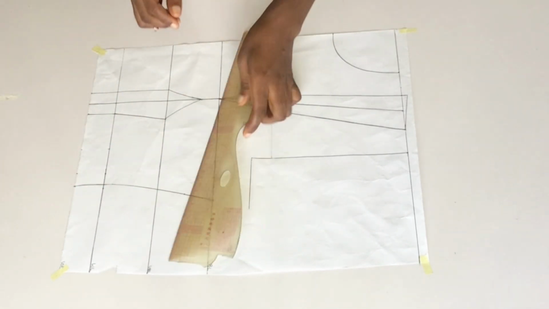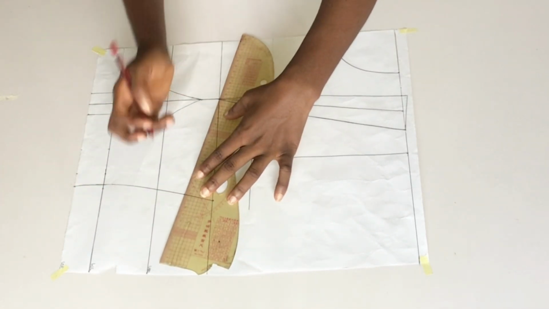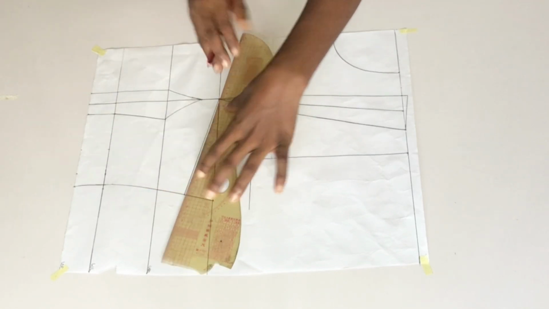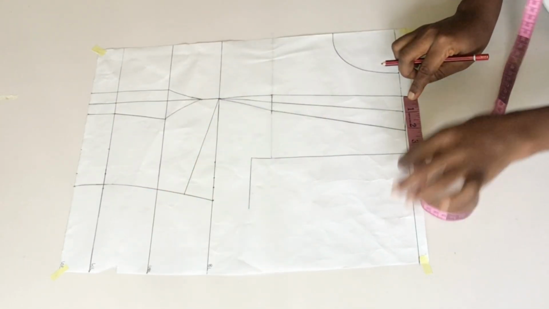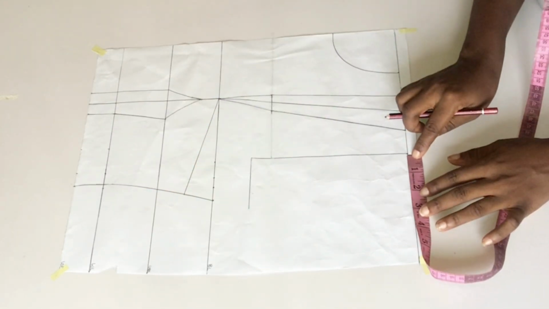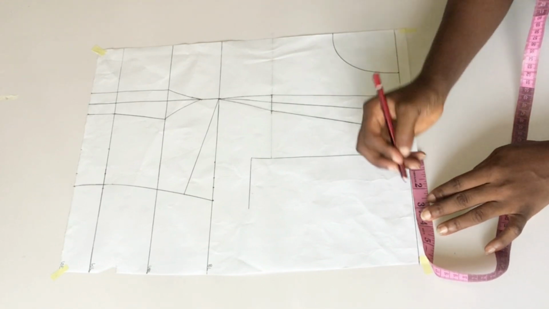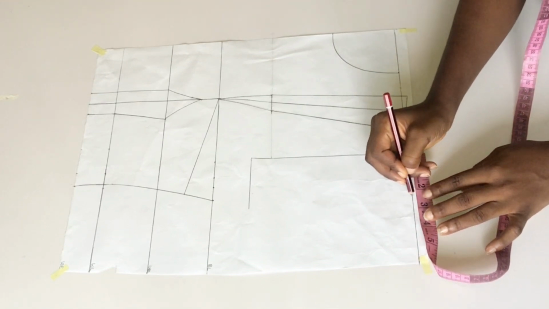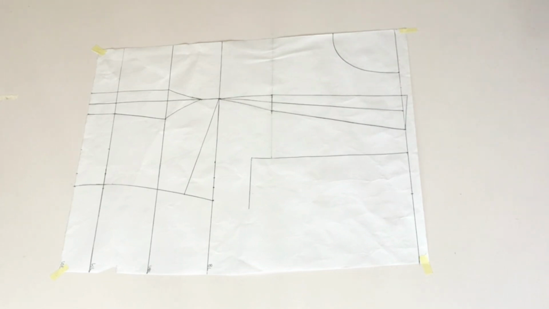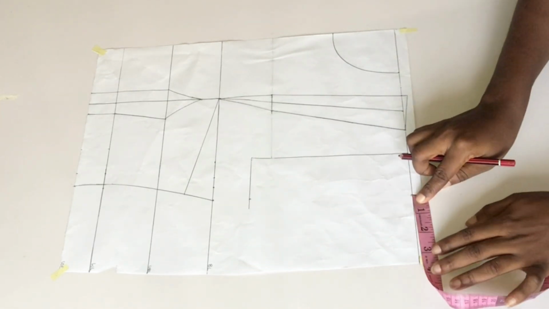So the difference between my front waist and my back waist is 1.5 inches. That is what I'm using to take my dart. So I went down by 1.5 inches on the bust line and I connected like this. So after doing that, these 2.2 inches that I took as the dart on the shoulder line, I went ahead to replace it on that point.